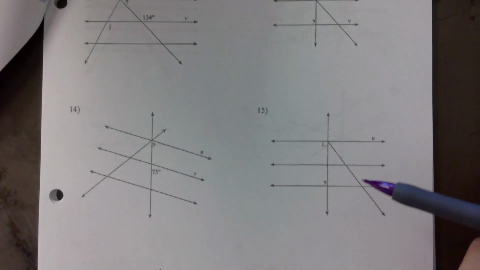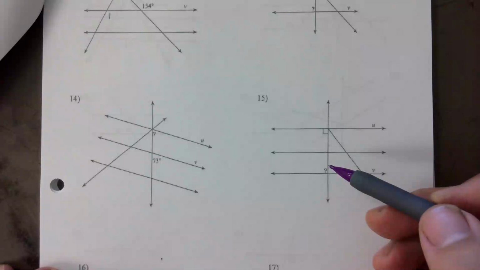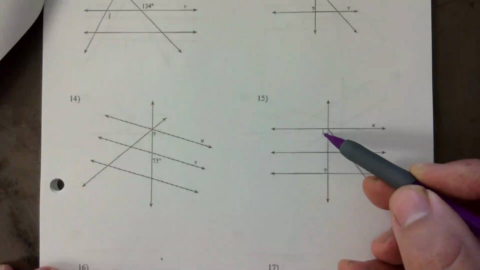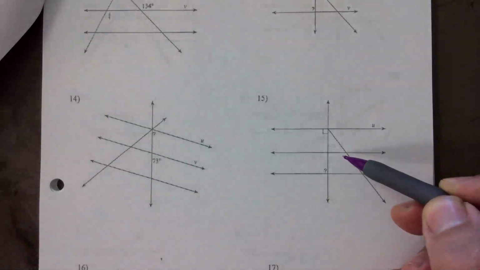Okay, let's go to question 12. Or maybe, hold on. Let's do question 15, this one right here, because this is an interesting case. These two are called CIAs. What about this line here? Yeah, it's just another one in the middle.